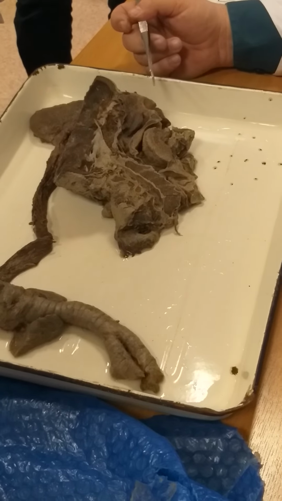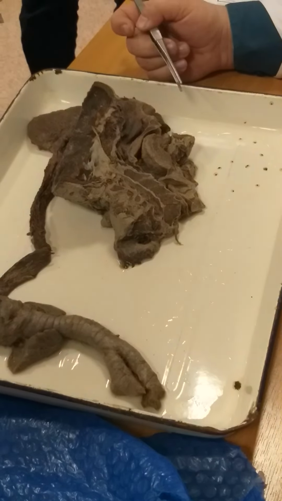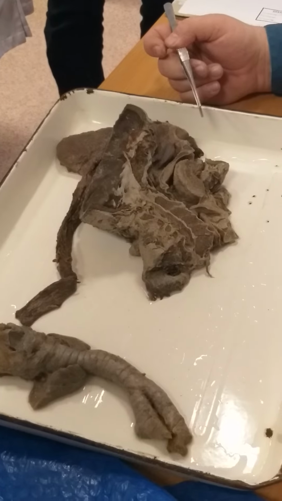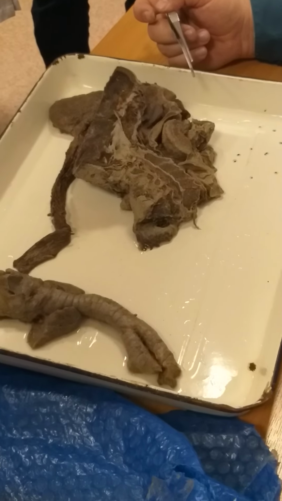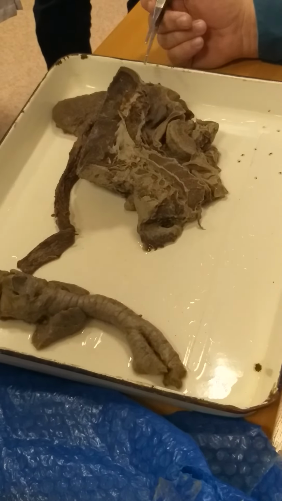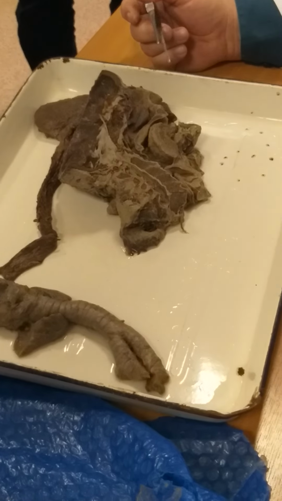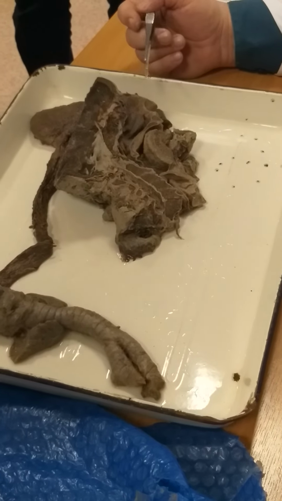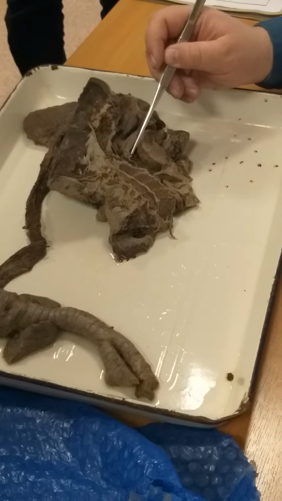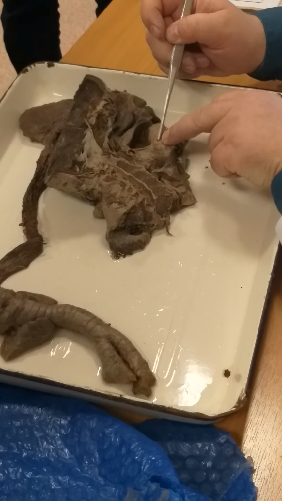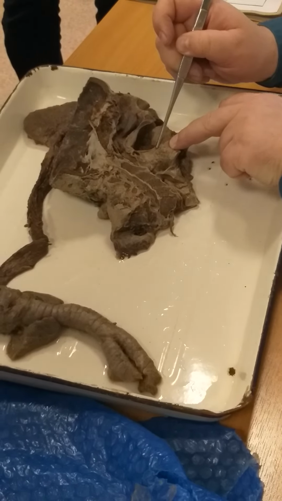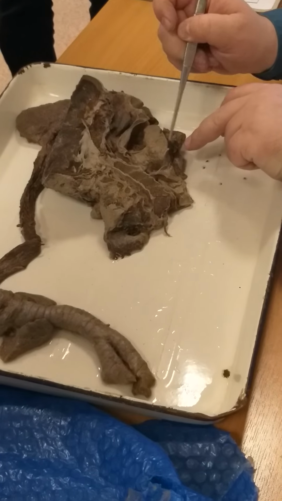And third group of muscles, they are muscles which start from the styloid process and from the greater horns of the hyoid bone. They are musculus styloglossus, musculus palatoglossus, and continuation of musculus palatoglossus, that is musculus transversus linguae.